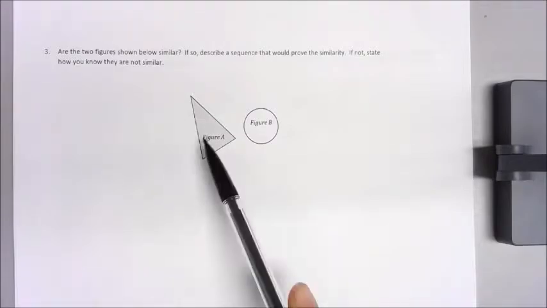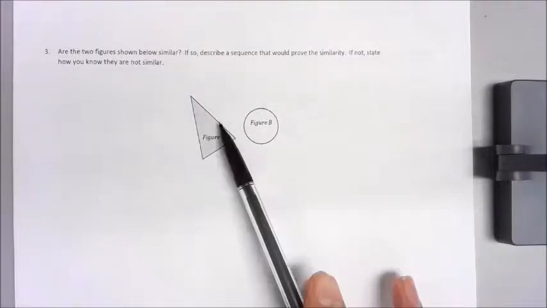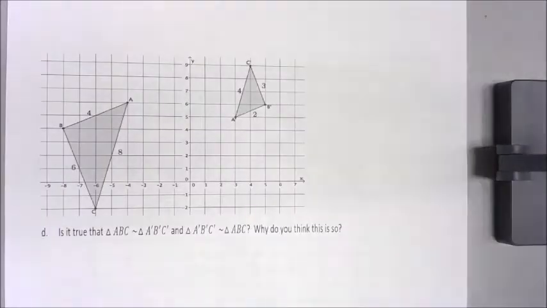If I dilate figure A, I'm still going to get a triangle. If I use any of the basic rigid motions, I'm still going to end up with a triangle. There is no way to change shapes and keep them similar figures. Alright, so now we're going to look at lesson 9.